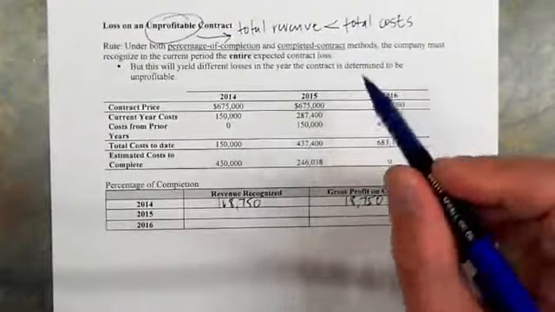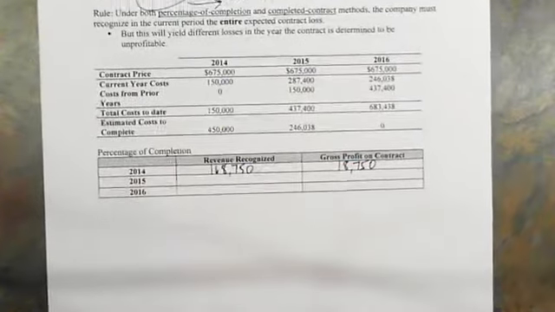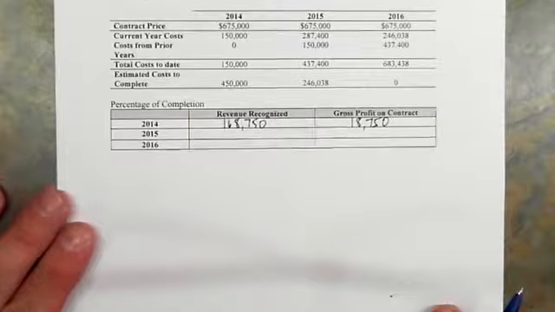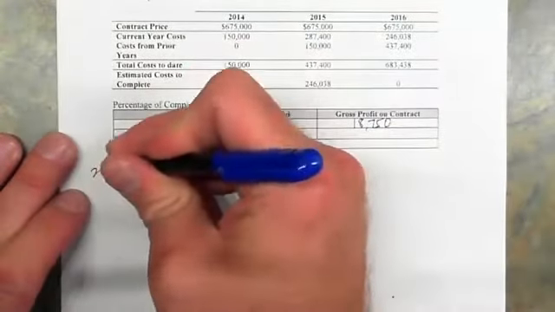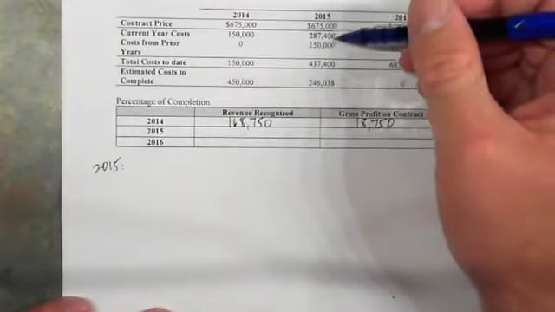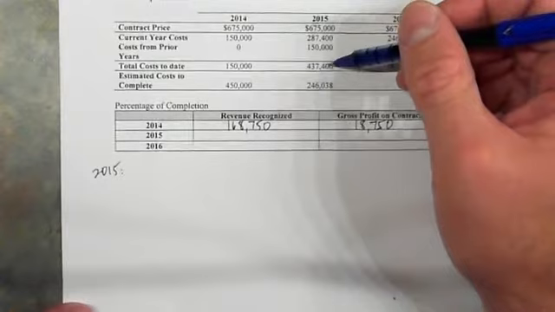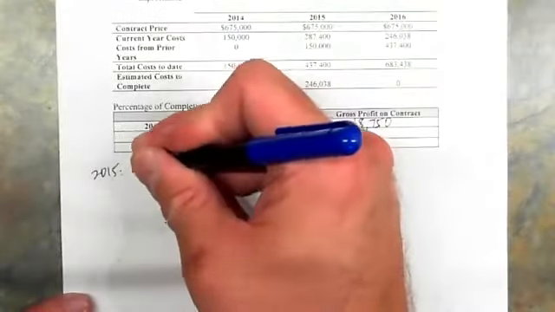So let's look at this. Again, 2014 is the same. I've gone ahead and recognized the appropriate amounts of revenue and gross profit. We move down to 2015. Things have changed a little bit. All right, we still have the total cost to date being $437,400.